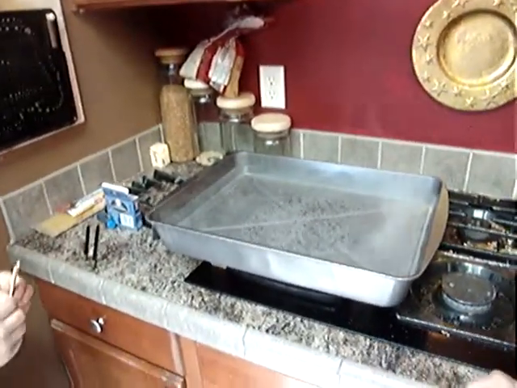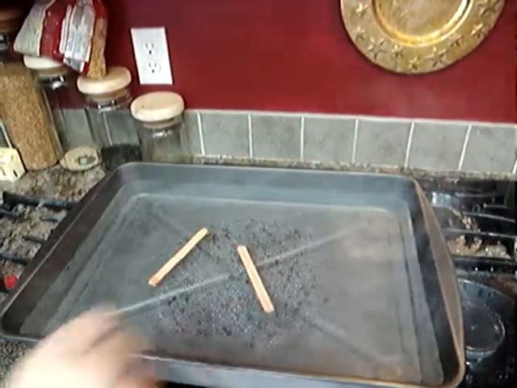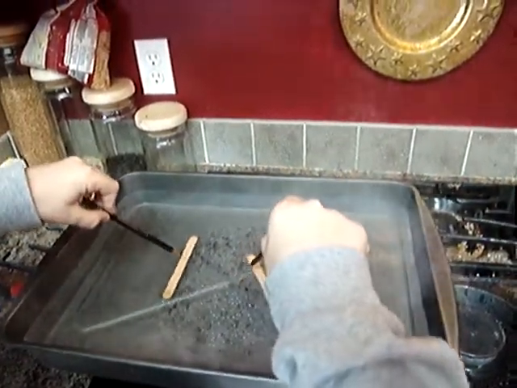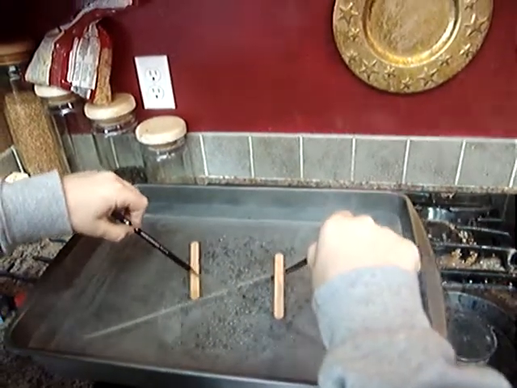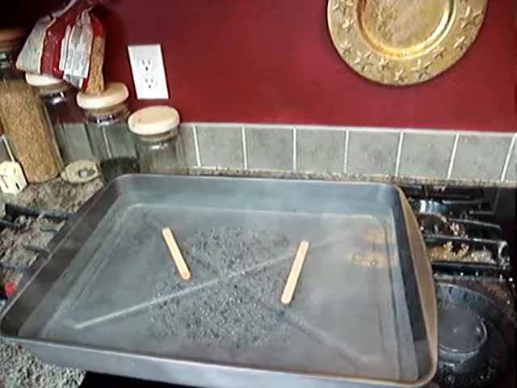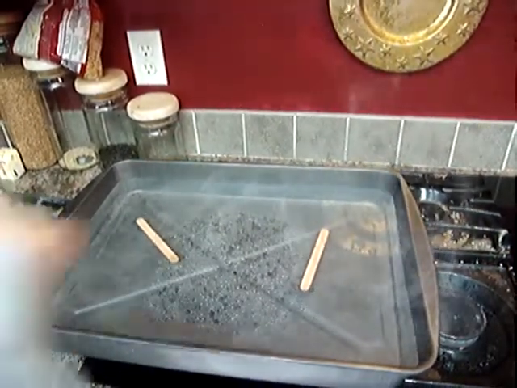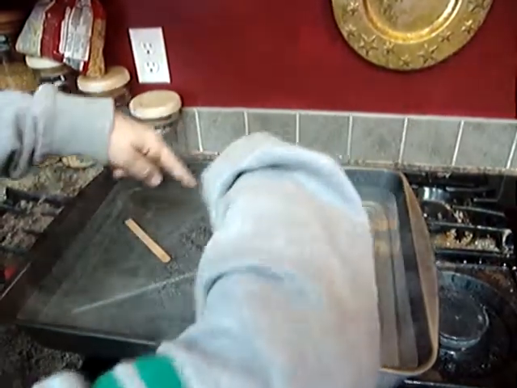Let's see what's going on. Here are the tectonic plates. I'm going to put them right there in the middle. Oh, there they go already. Okay, see, they're floating away from the middle, so they're floating away from each other. And then, after a while, they will start going around and back in.